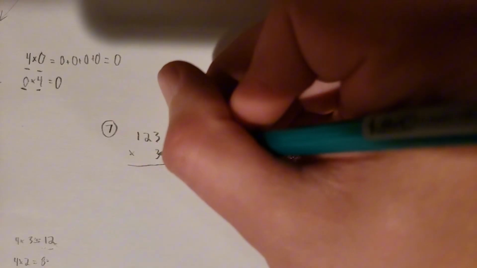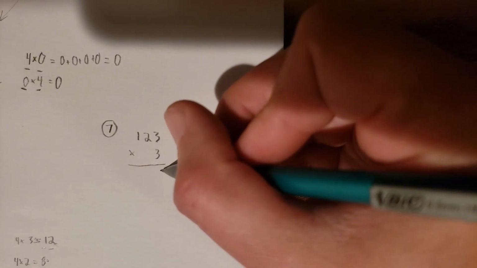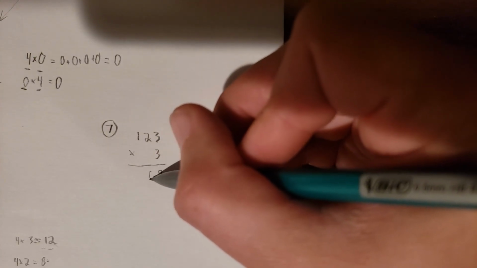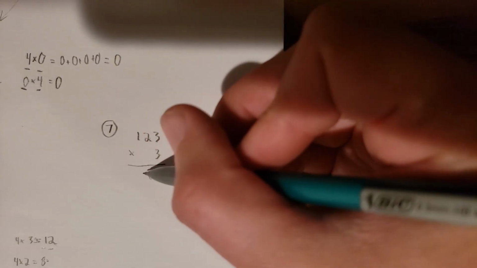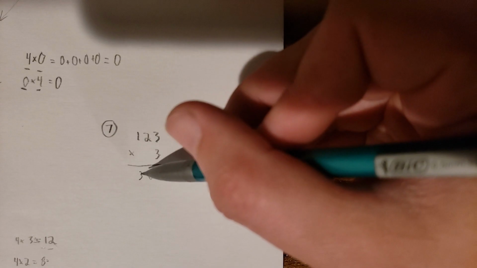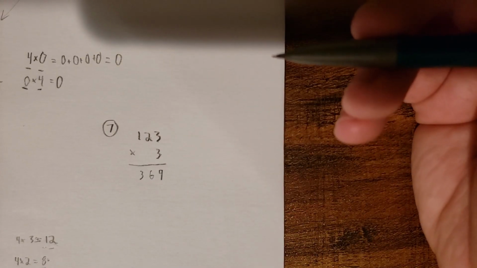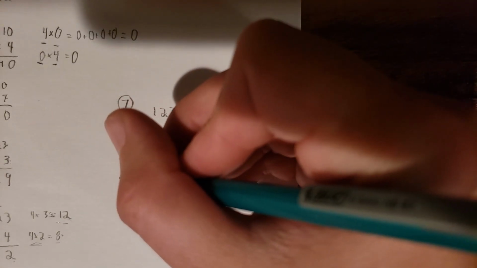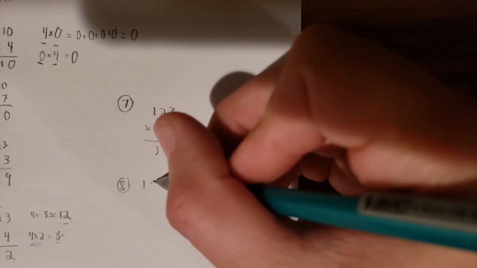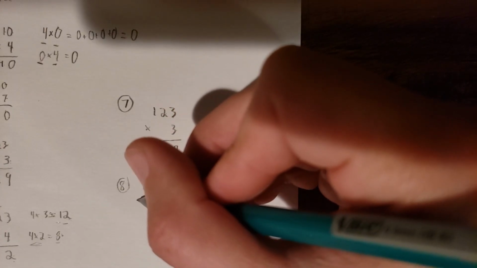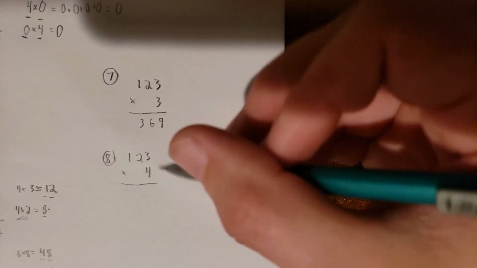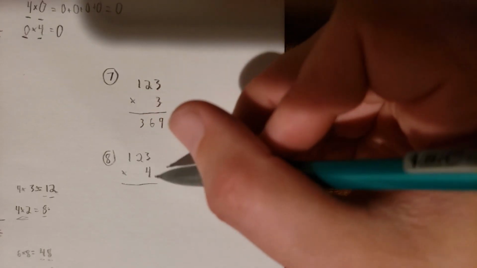We'll do 3 times 3. That's going to give us 9. 3 times 2, it's going to give us 6. And 3 times 1 is going to give us 3. So 123 times 3 is 369. I'll squeeze this in here real quick. We'll do this one last time. We're going to look at 123 again. This time we'll multiply it by 4. So we'll get some numbers moving over.